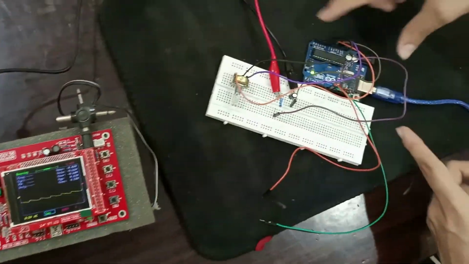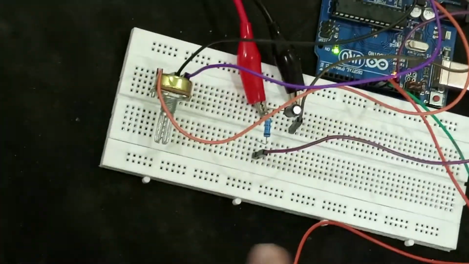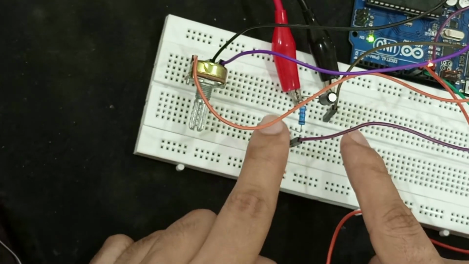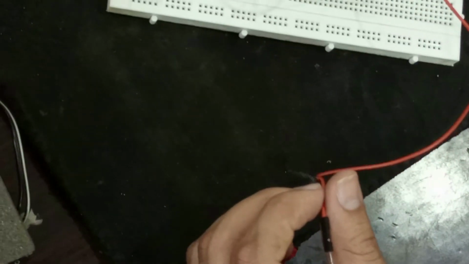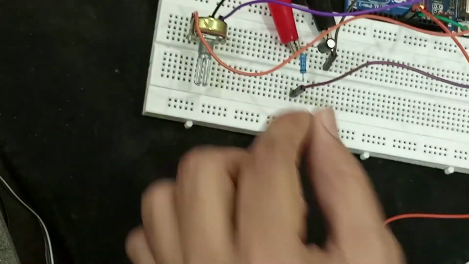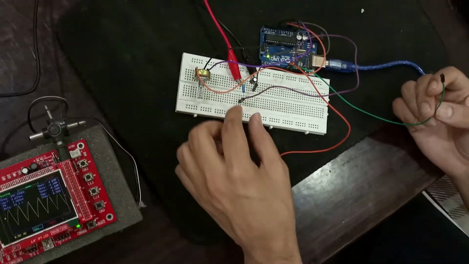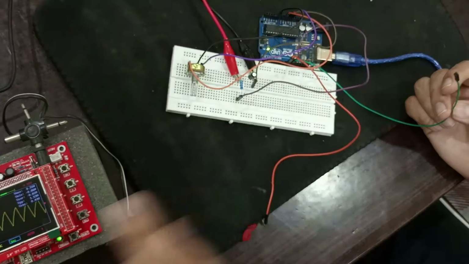The whole setup is basically a function generator. This is an Arduino which is connected with this circuit. It's an LC circuit. These are the three phases coming out from the Arduino. We're going to examine on this oscilloscope whether the single phase is sinusoidal or not.